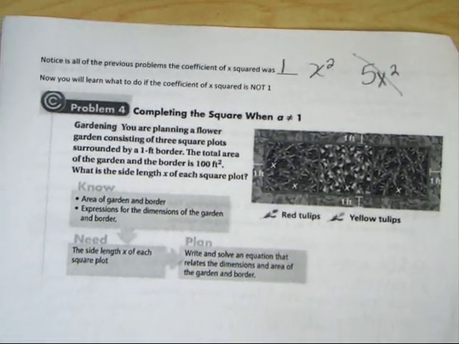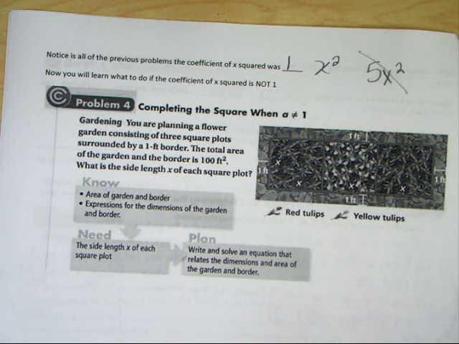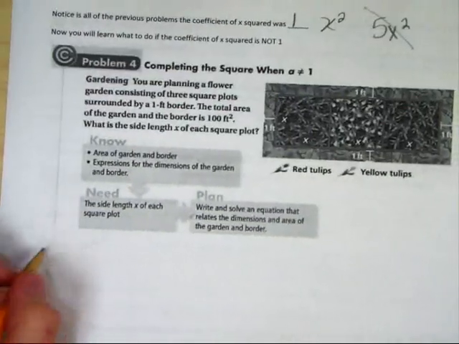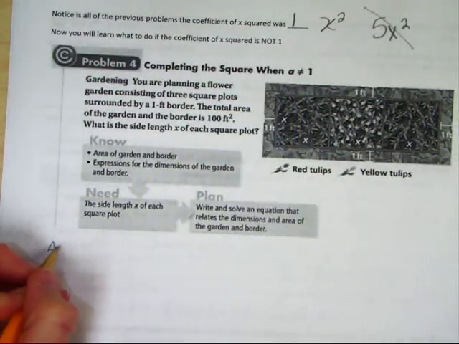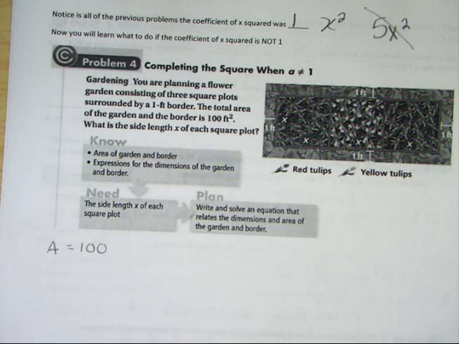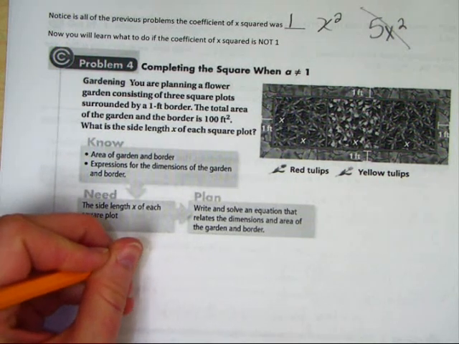Problem 4. You are planning a flower garden consisting of 3 square plots surrounded by a 1-foot border. The total area of the garden and the border is 100 square feet. What is the side length x of each square plot? Now, what we do know is area is 100. And we should also know that that is length times width.